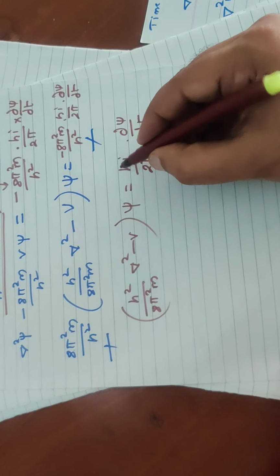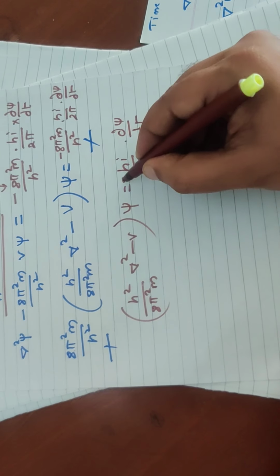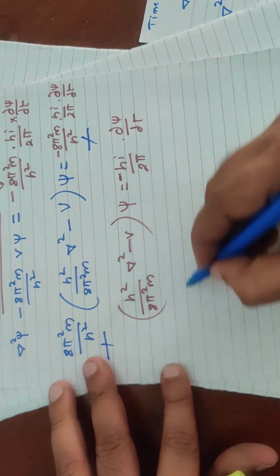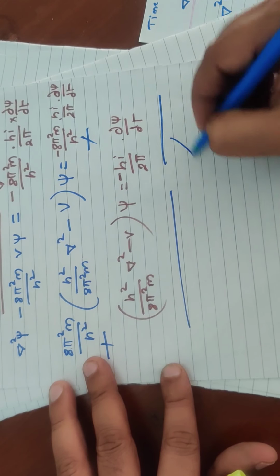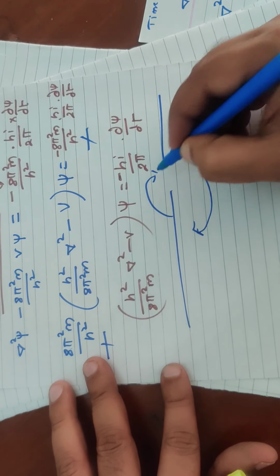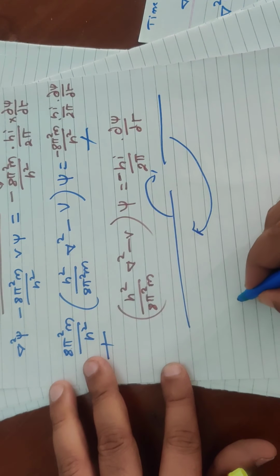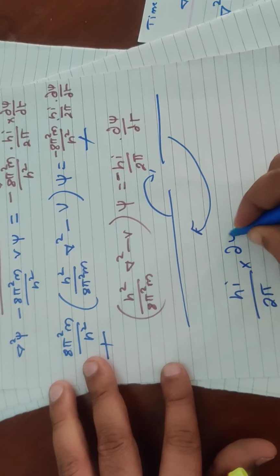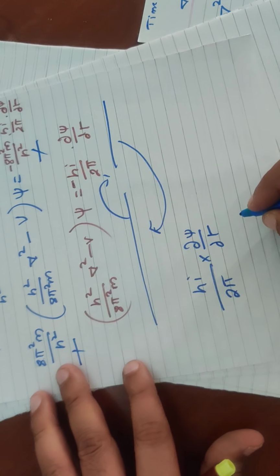sorry, I forgot the minus symbol here, right? Minus. So now this whole term and this whole term, I interchange. Minus will be plus, that is h i upon 2 pi into dou psi upon dou t, right?